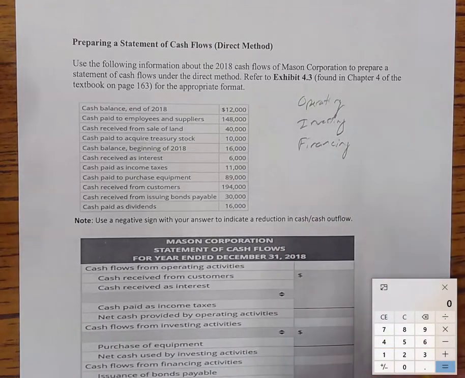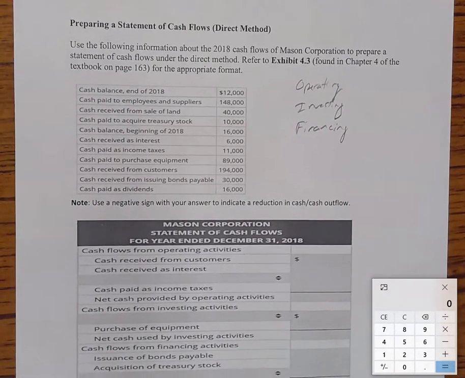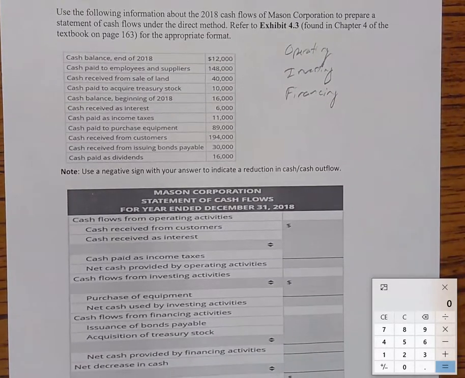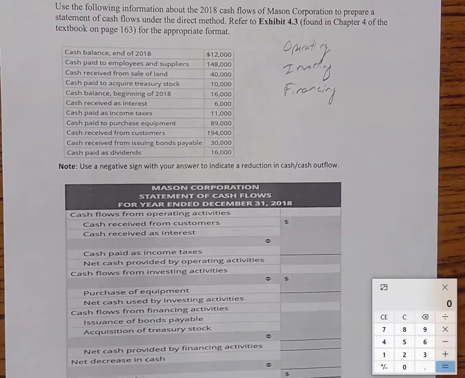Okay, and so if we can do that, we can actually answer this question pretty easily. And this was done from a drop-down box type exercise in an online environment. And we just have a little screenshot here.